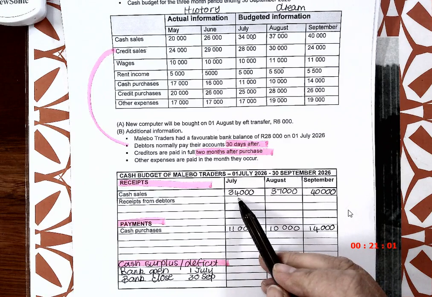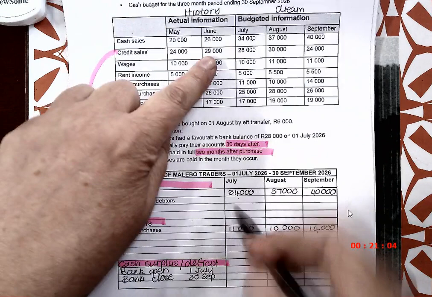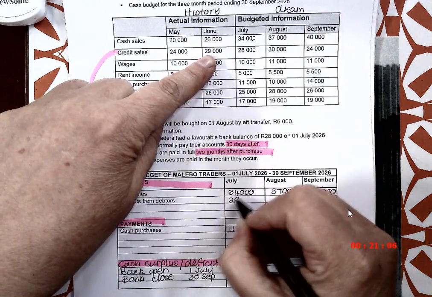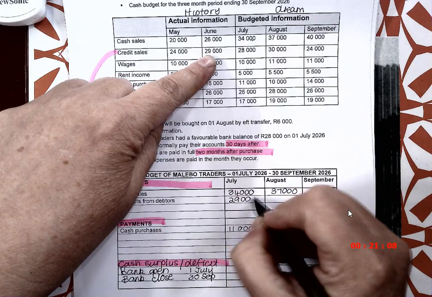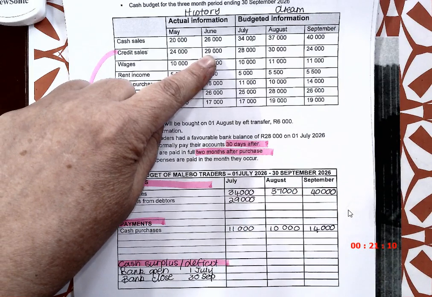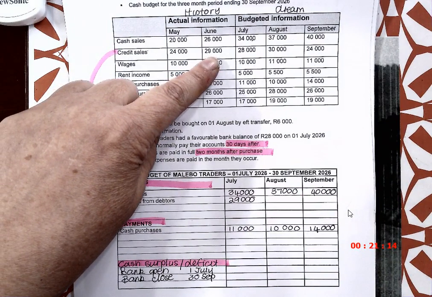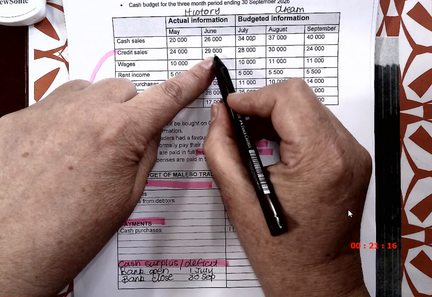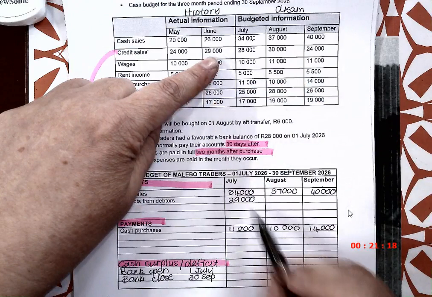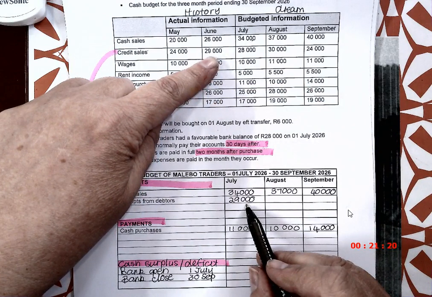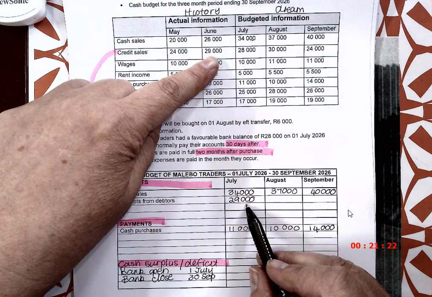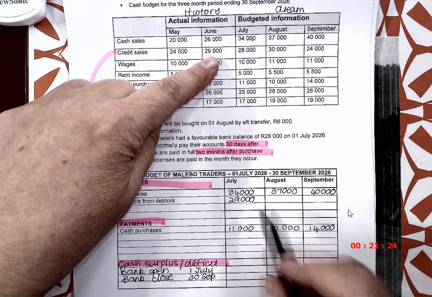So I take June. Does that make sense? In other words, the people who bought from me in June on credit, I will receive their money in July. I expect to receive all of it.